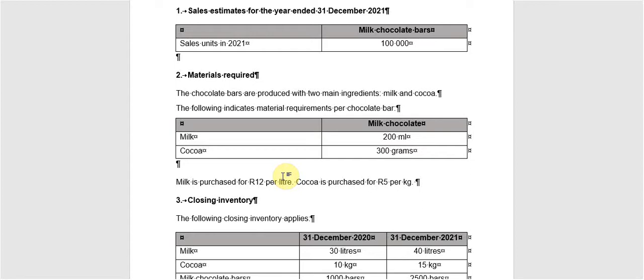The milk is purchased at 12 Rand per liter, and the cacao is purchased at 5 Rand per kilogram. So now we are already faced here with some conversions, because you will see that there's milliliters and the price is in liters. There is grams and the price is in kilograms. The rule is that we need to convert, and we convert to the largest measurement. So we will be converting to liters and to kilograms because those are bigger than milliliters and grams.